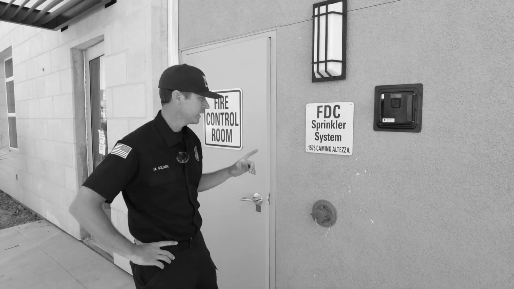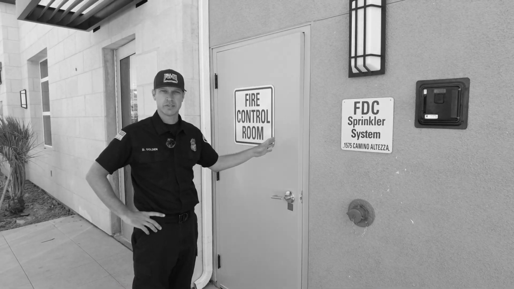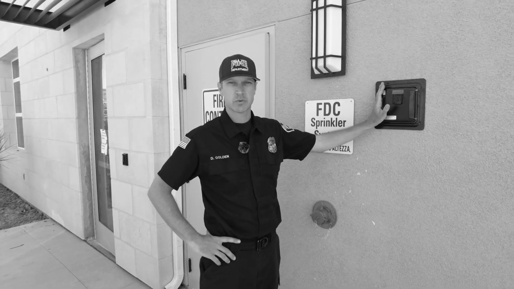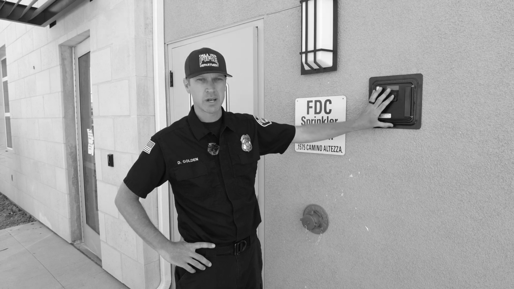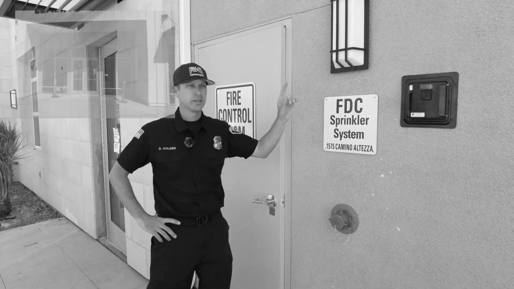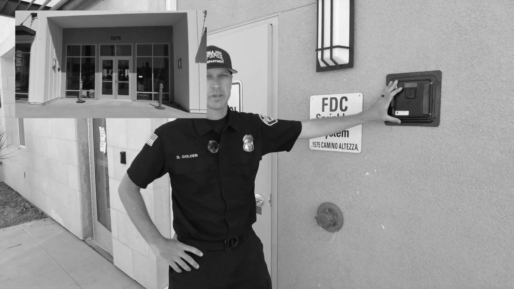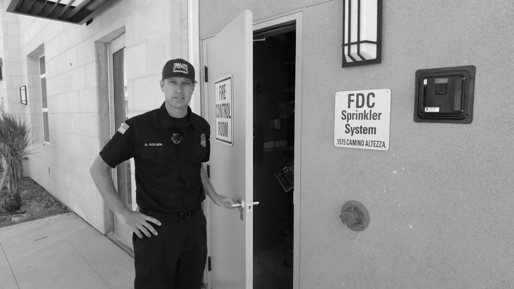Okay, once you locate either the fire control room or what you think is an accessible door to the system, or the sprinkler riser and the fire alarm control panel, look for a Knox rapid entry device. On newer buildings that are sprinkled, you will have a Knox box at the fire control room, and you will also have one at the main entrance. Either one will get you access to the building. If you don't find a Knox box, use whatever tool necessary to gain access to the room.